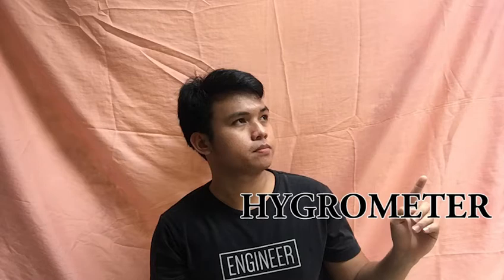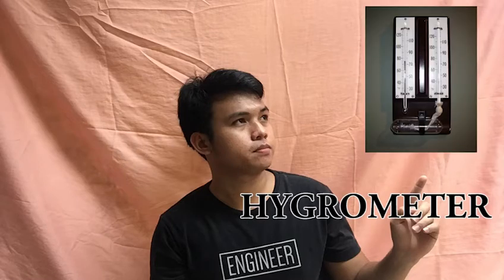Hygrometer. So what is a hygrometer? It is an instrument used to measure relative humidity. Humidity is the measure of the amount of moisture in the air. A psychrometer is an example of a hygrometer. A psychrometer uses two thermometers to measure relative humidity. One measures the dry bulb temperature and the other measures the wet bulb temperature. The wet bulb contains water in the base that evaporates and absorbs heat, which decreases the temperature reading.